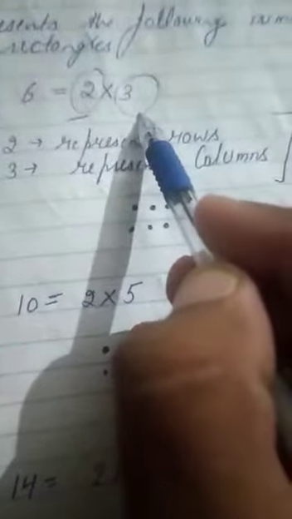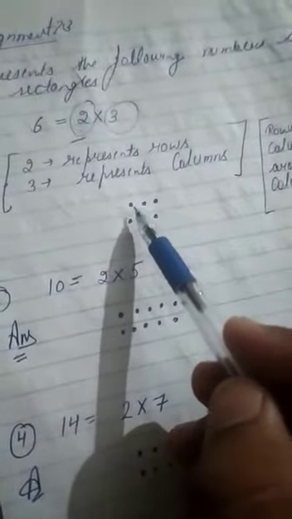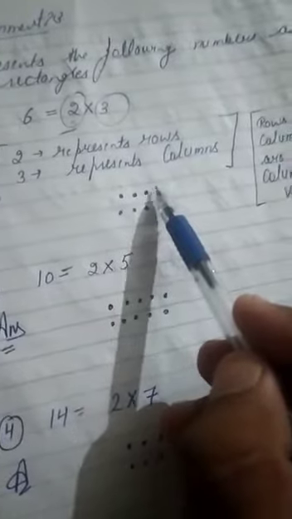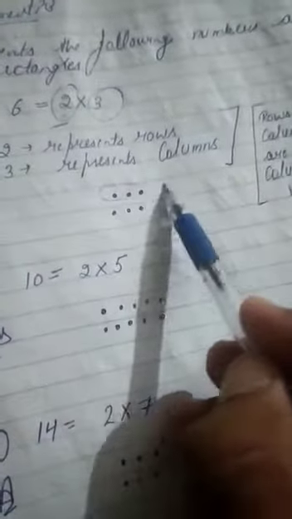Always remind yourself that rows are always less than columns in each sum when we have to make a rectangle. Rows are the horizontals and columns are the verticals. So we count. First of all, we count the rows: 2 rows. This is one row and that is the second row.